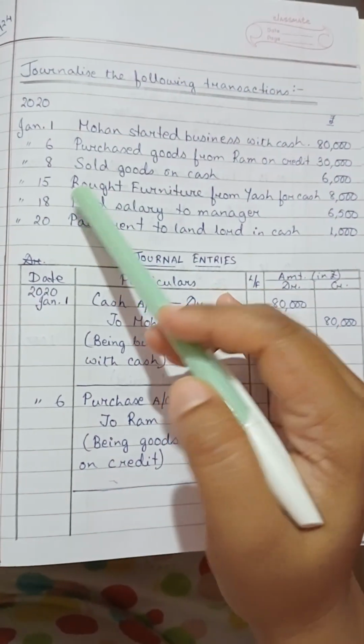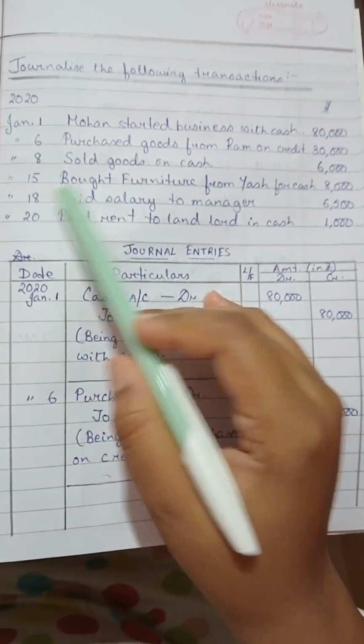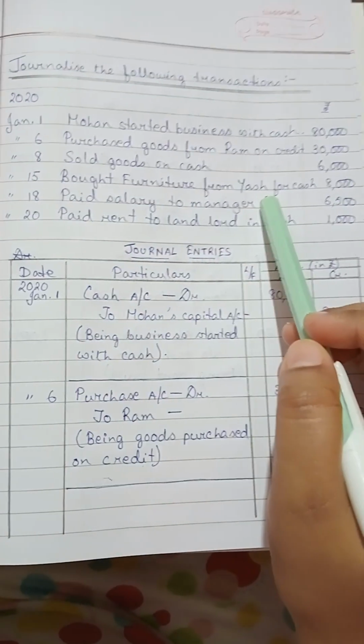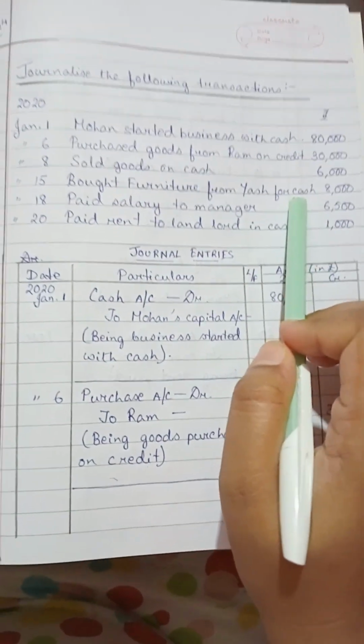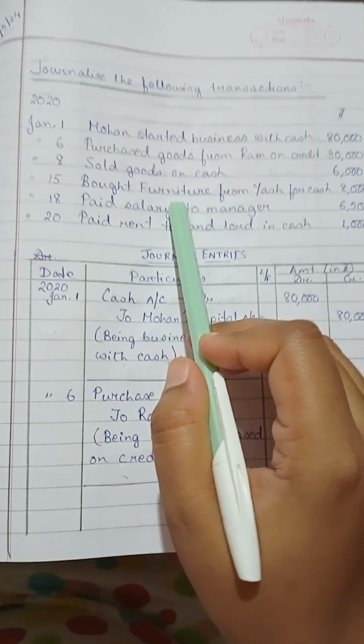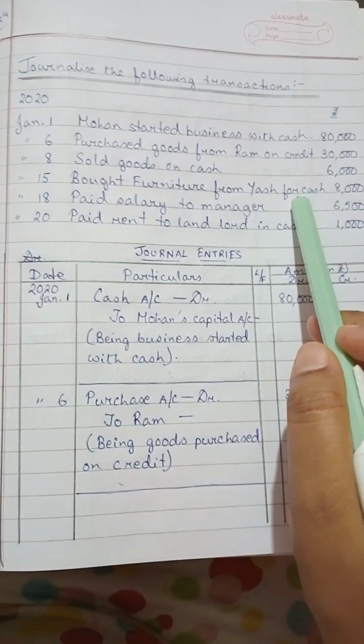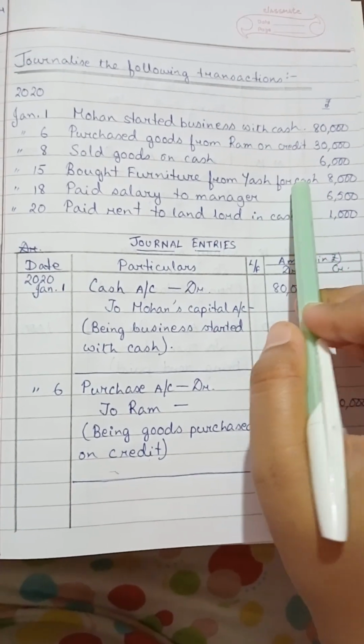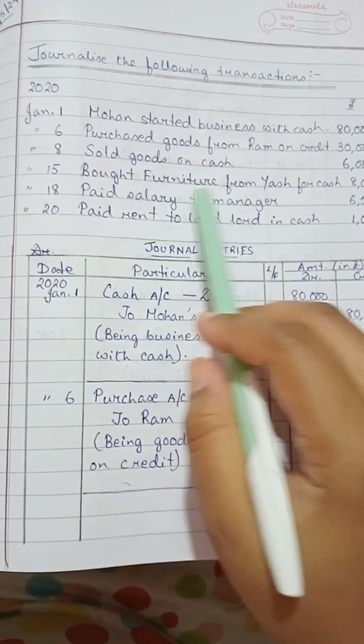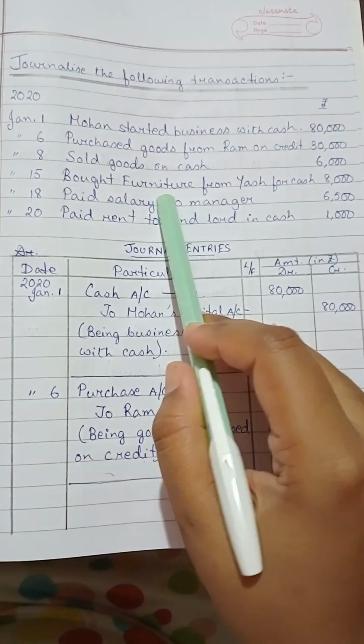Then what is the next entry made? On January 15, bought furniture from Yash for cash. So furniture has been purchased in the business from Yash for cash, meaning cash payment has been made. Since cash payment has been made, there is an increase in asset.